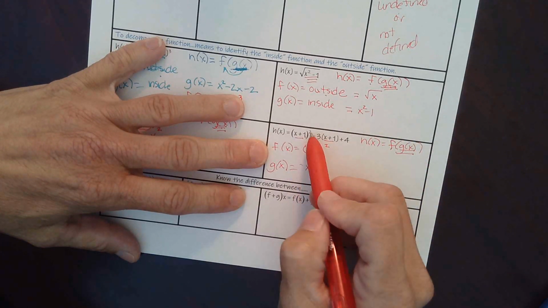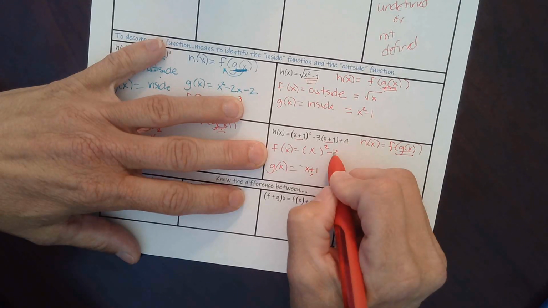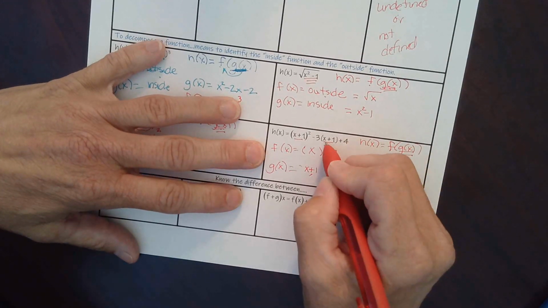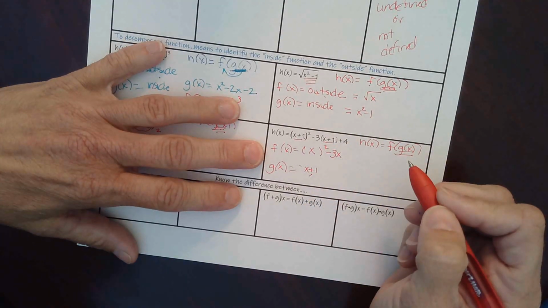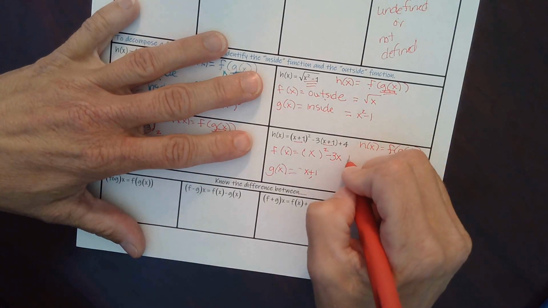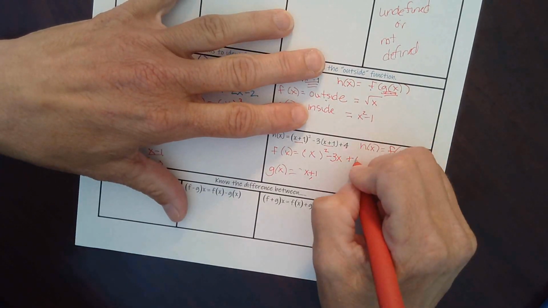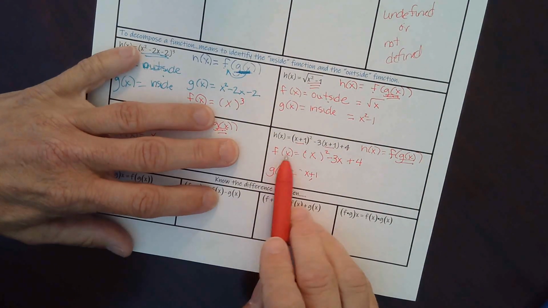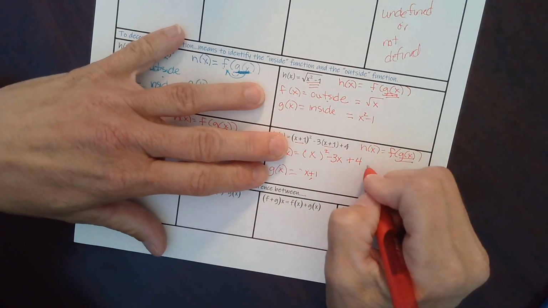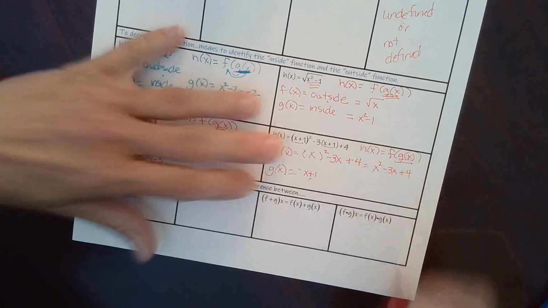So you have your x squared, then you have minus 3 times that expression, so that would be minus 3x. Notice that the constant term 4 does not have an x plus 1. Well, that just means that your f function is x squared minus 3x plus 4.